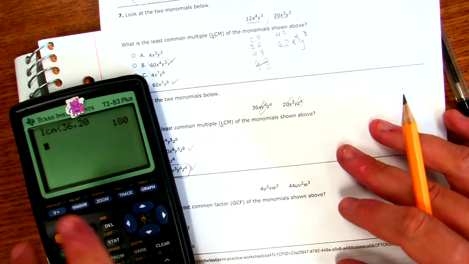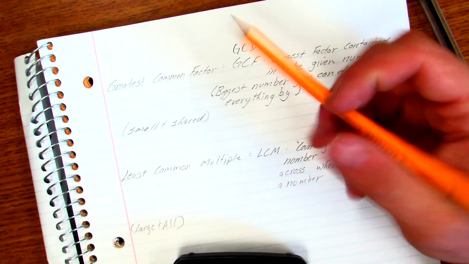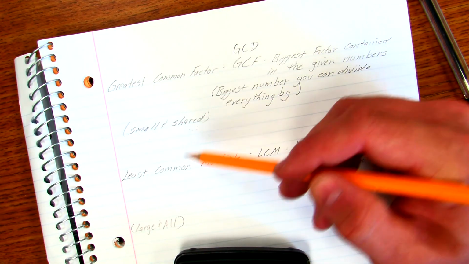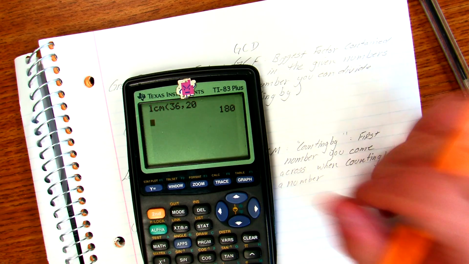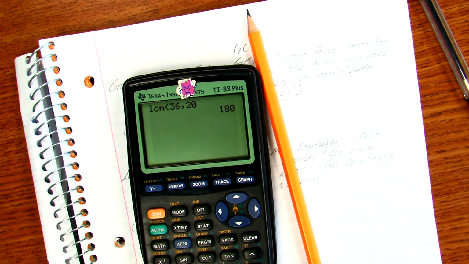So that's all there is to it. Again, greatest common factor, think of it as small and shared. LCM, think of it as large and all. The calculator will do all the grunt work for you, so I suggest you use it. And there you go. There's an LCM and a GCF for you.